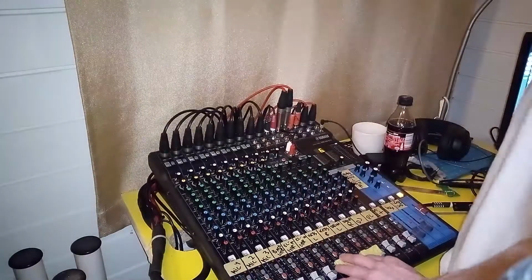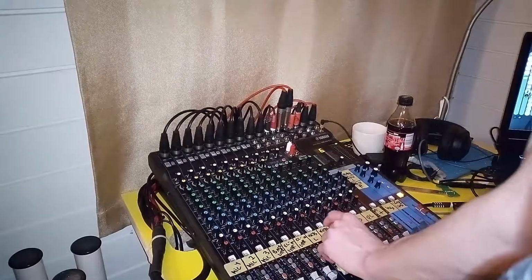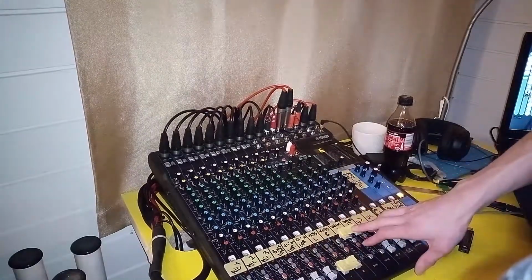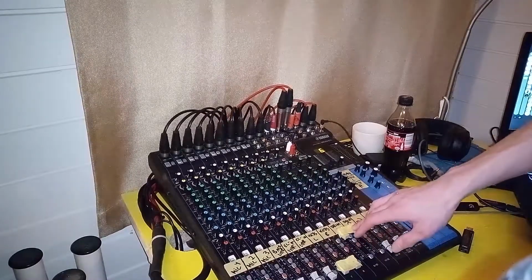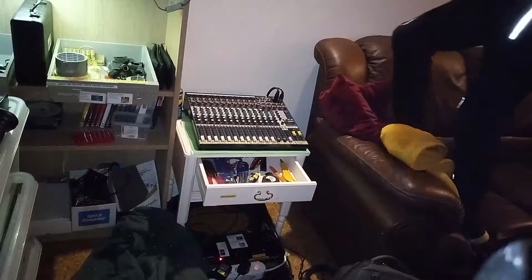No high pass because they can go pretty low. 2-line drum channels, and you may be wondering, well, how do you run an acoustic set? Because I do run acoustic sets in here if I need to. Well, simply explained, is because of this bad boy.